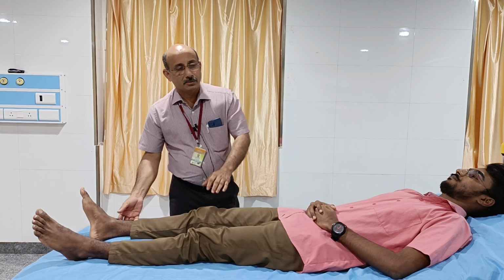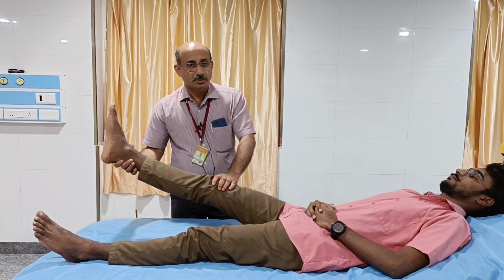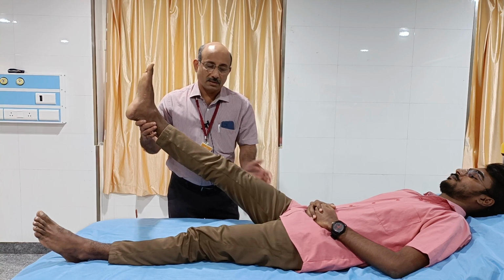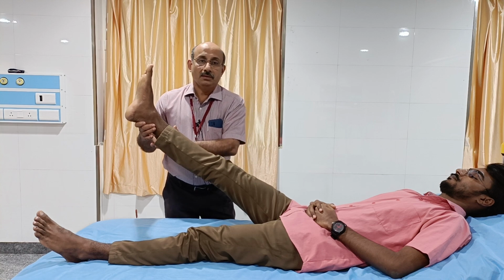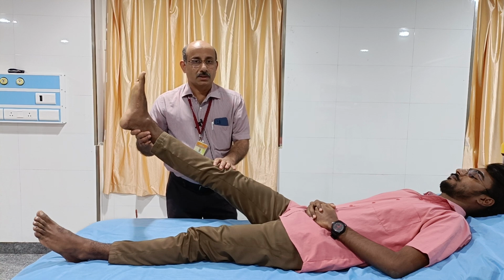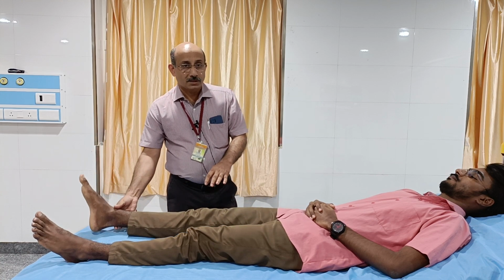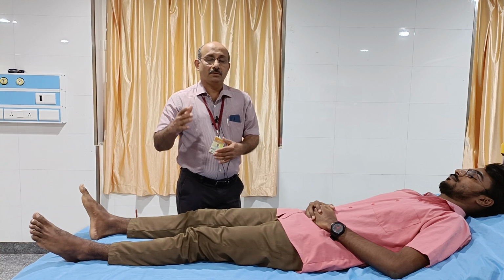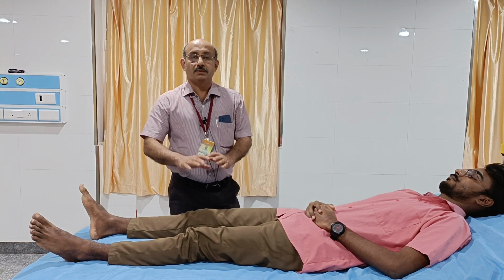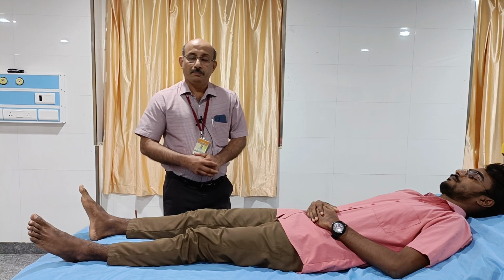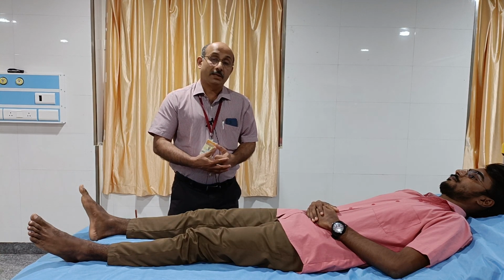So SLR, when I do on the affected side, usually the patient will complain of pain when they reach somewhere around 30 to 60 degrees. That recreation of pain along the lower limb is very significant, and when you say positive SLR, that is what it means. Very often some of us will have hamstring tightness. So when you do a straight leg raising test, you can have back pain, and that is not a positive SLR.